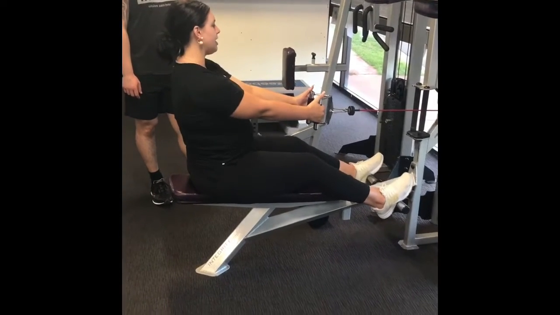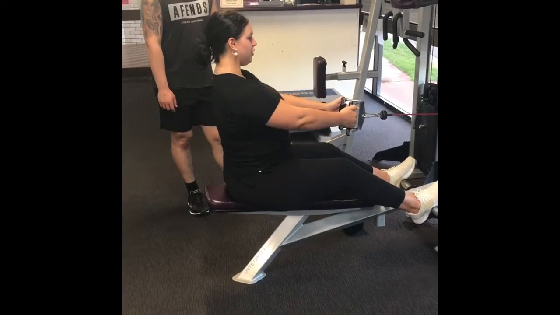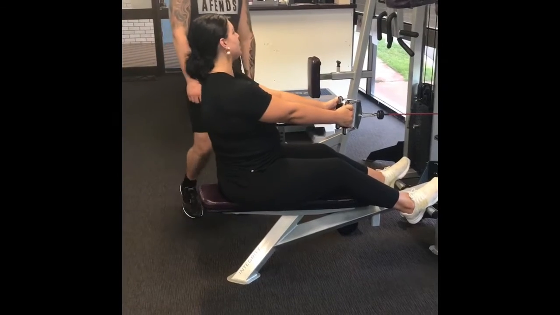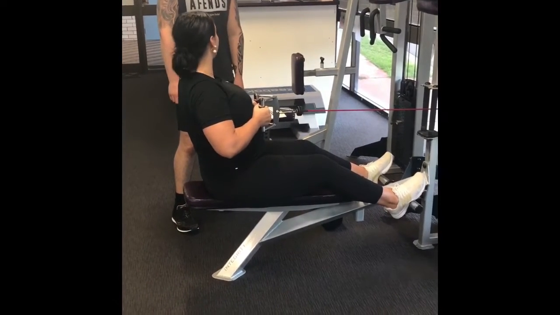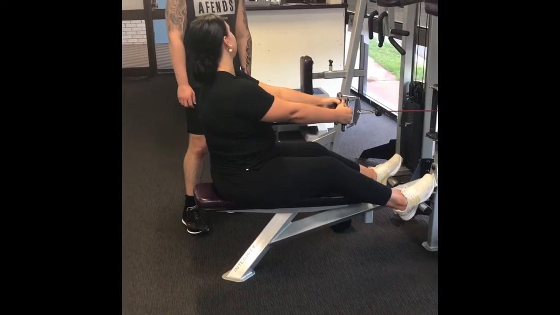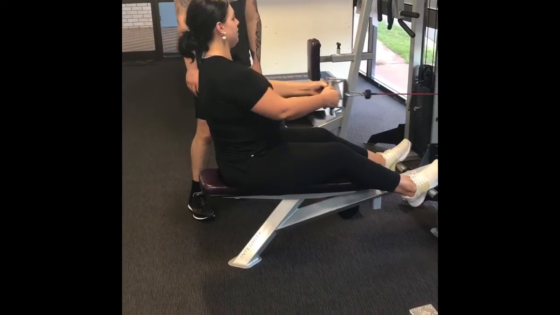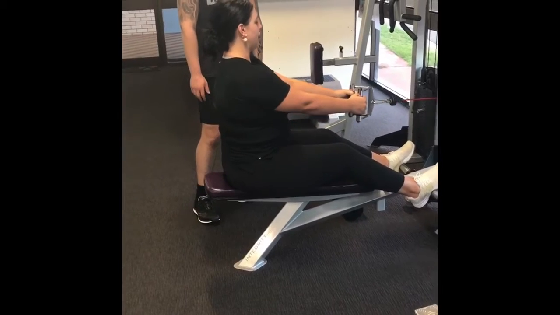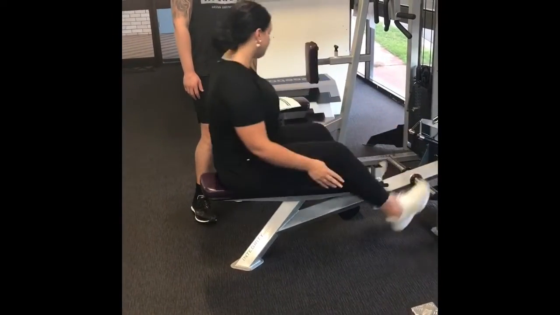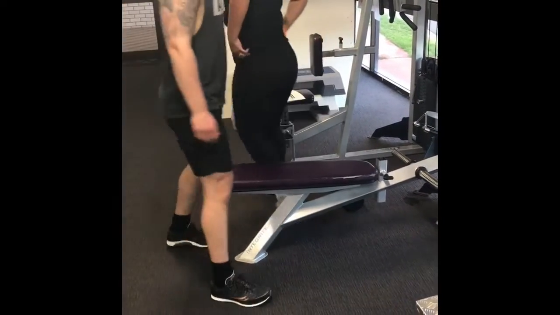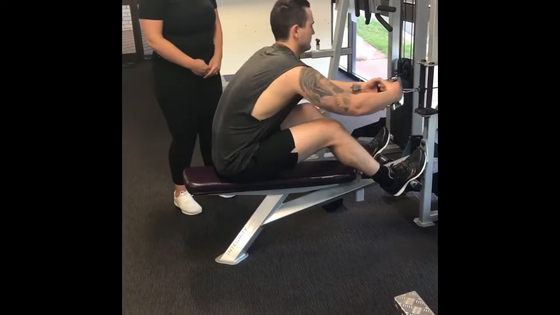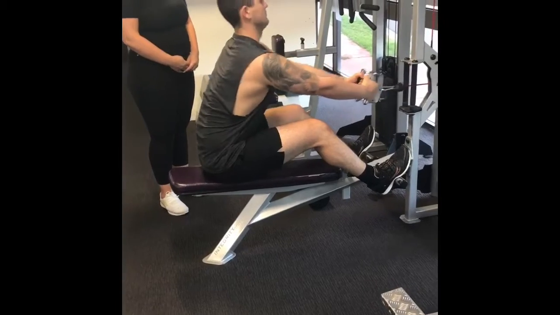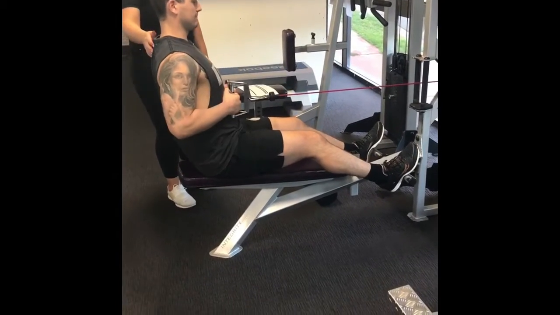It's coming up just like this. You'll feel a stretch in your lats right now. You're going to bring this bar just to your torso and back. That's one repetition, so you'll do that for 10. Alrighty. Yep, back straight.